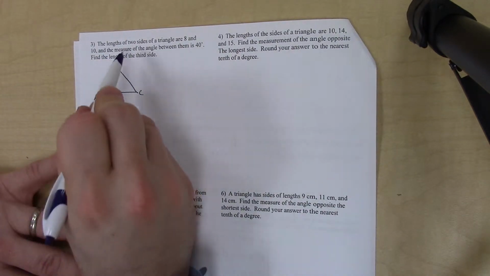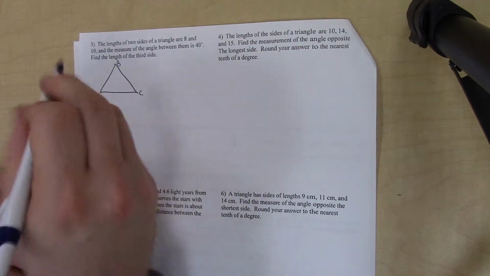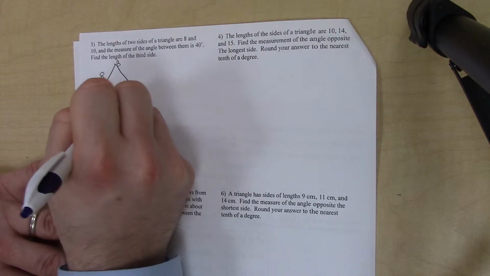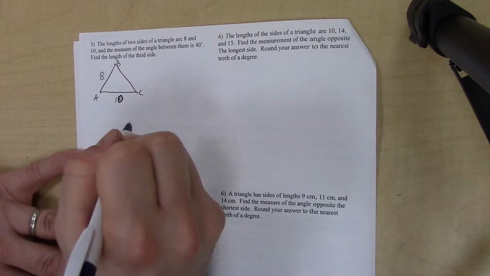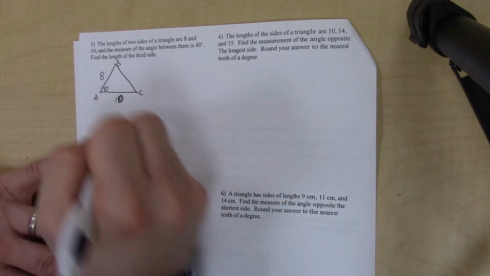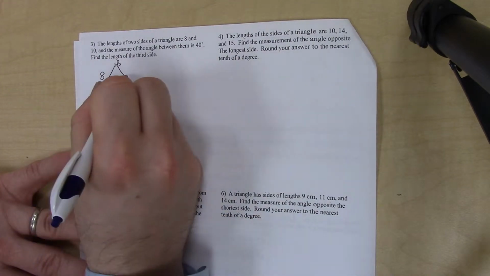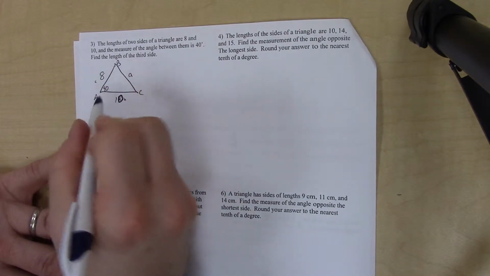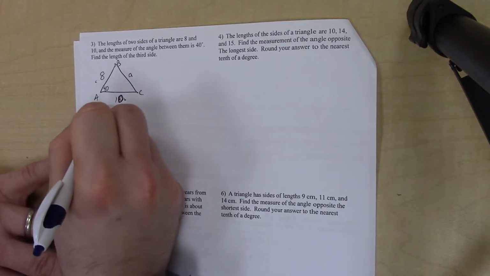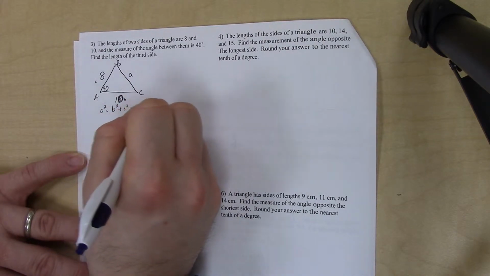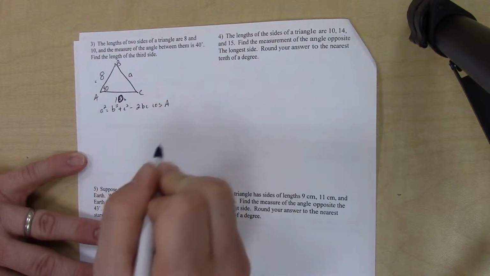Okay? The lengths of two sides of a triangle are 8 and 10. Okay, so I'm going to use angle A if I can. So these sides are 8 and 10. And the angle between them is 40. I'm not going to put 40 here and here because 40 goes here between them like it says. Find the length of the third side. That's going to be little a, little b, little c. And if I go back to the formula, again, it says a squared equals b squared plus c squared minus 2bc cosine of big A.